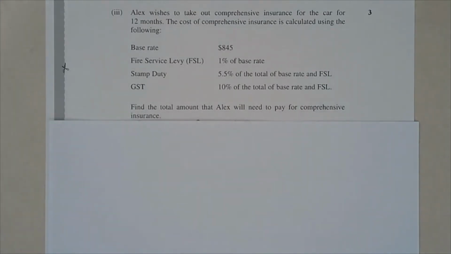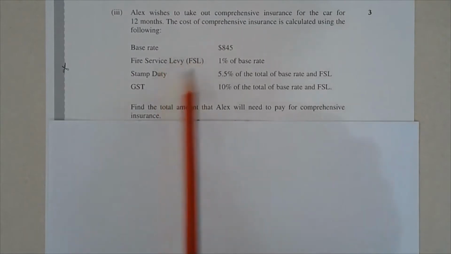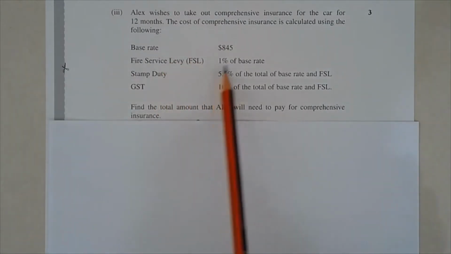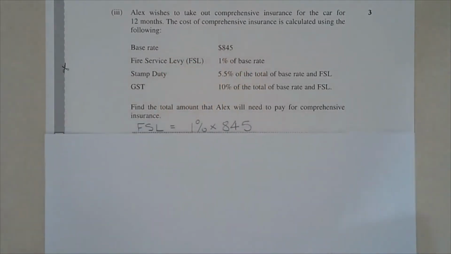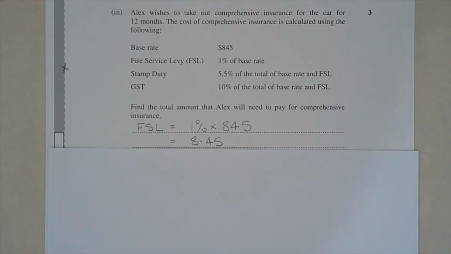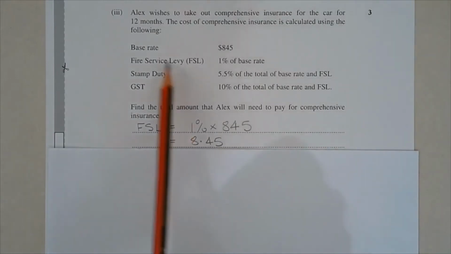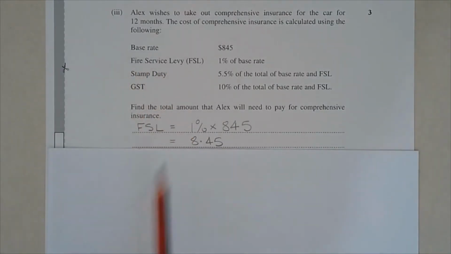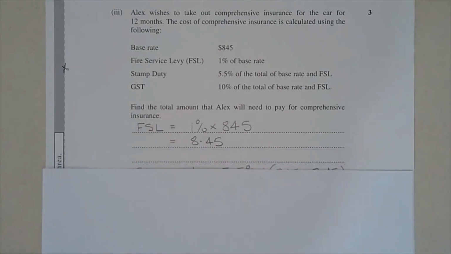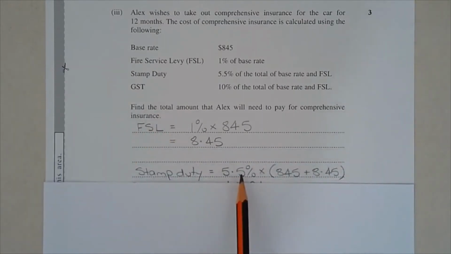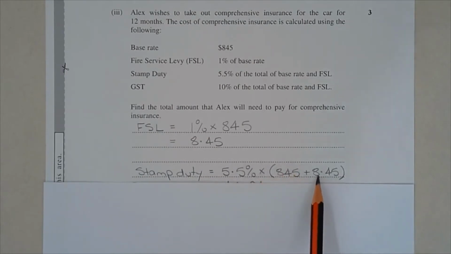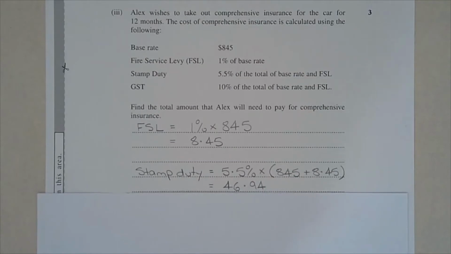Now the first thing to work out, I guess logically, is this fire service levy, which is 1% of base rate, which is 1% of $845, which gives us $8.45. The next thing we can work out is the stamp duty. Now that we have the fire service levy, let's work that out. So that's 5.5% of the total of base rate and FSL. And that gives us $46.94.